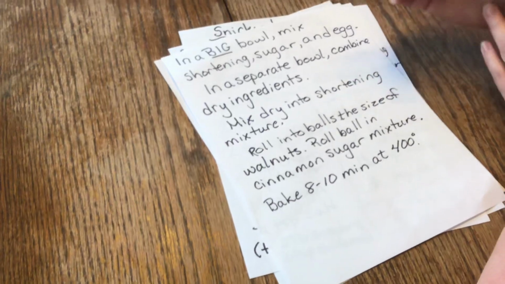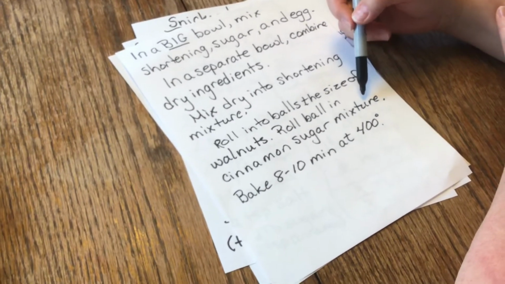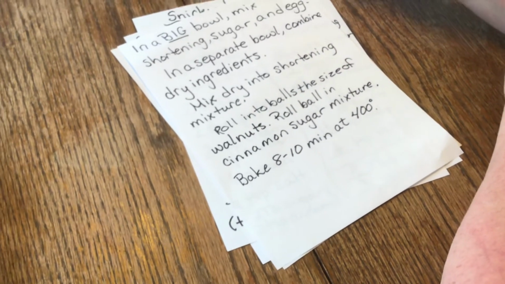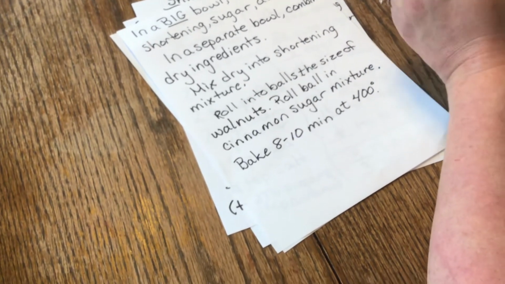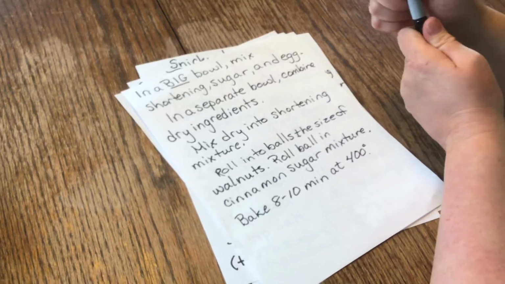Roll that into balls about the size of walnuts, and then roll your ball in cinnamon sugar mixture, and bake them 8 to 10 minutes at 400 degrees. If in doubt, bake them a little bit less rather than a little bit more, because soft cookies in our household are always better than crunchy cookies.